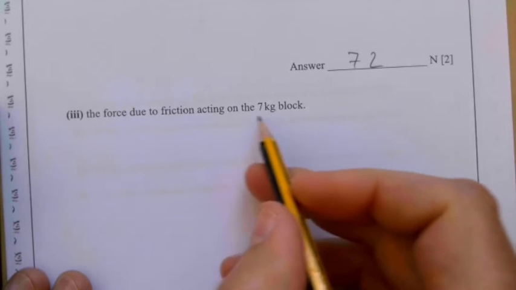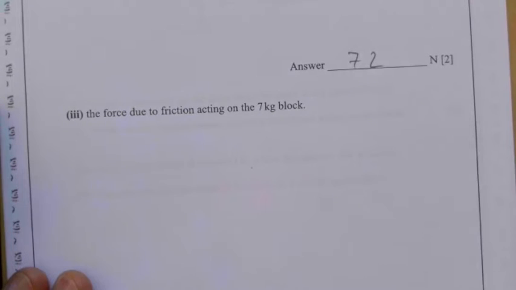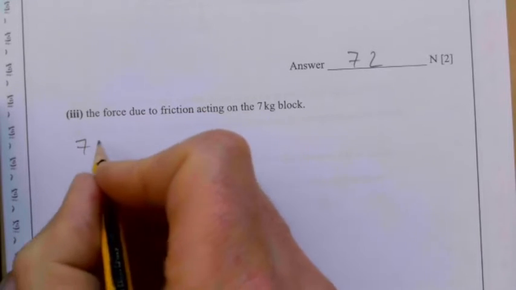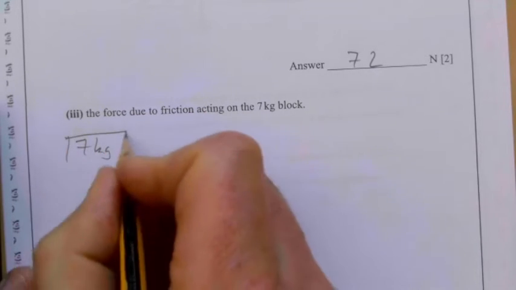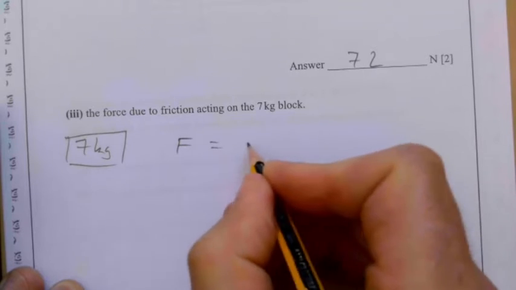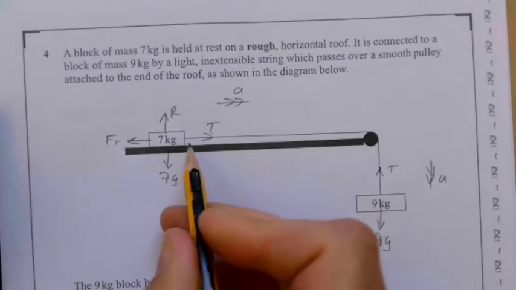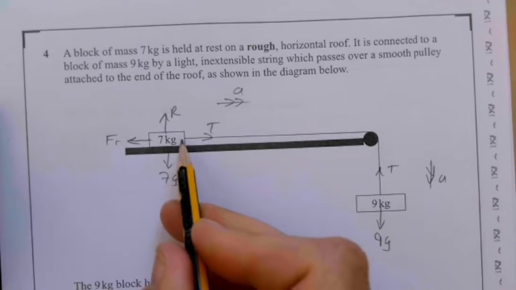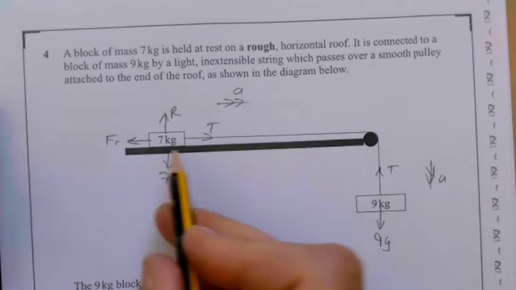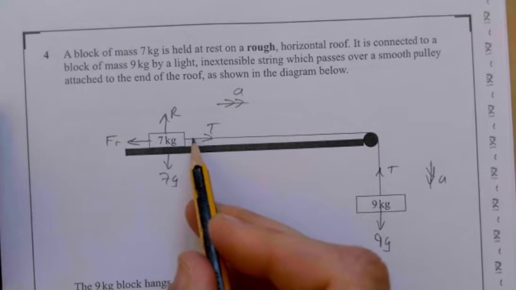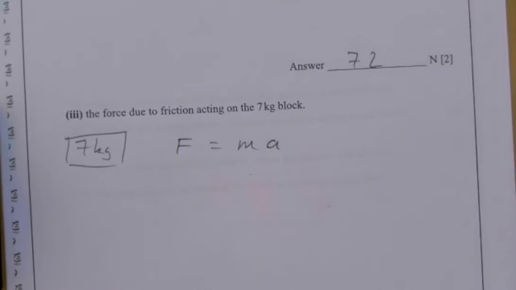The force due to friction acting on the 7 kilogram block. So again, we're now going to do F equals ma for the 7 kilogram one. F equals ma. So let's take a look again at our diagram. What forces are affecting the acceleration here? There's a T, that's what's making it accelerate, the tension in the string, and then take away the friction. And we've been asked to work out the friction.